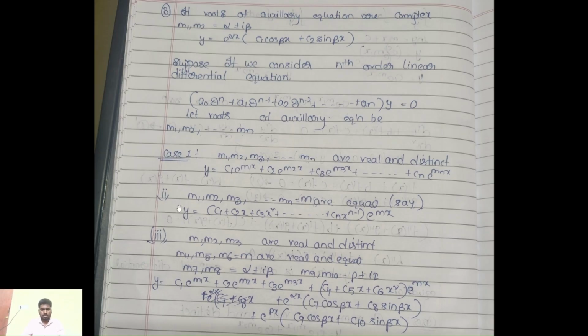Now the repeated case. If I take all the roots m1 comma m2 and so on up to mn as equal, I will write the general solution as c1 plus c2x plus c3x square and so on, cn into x power n minus 1 into e power mx.